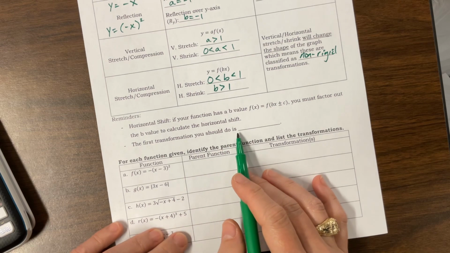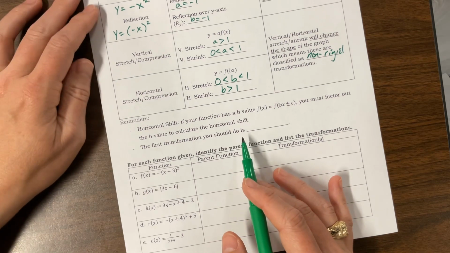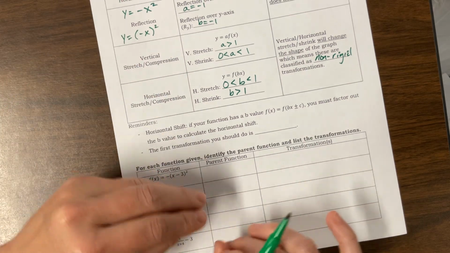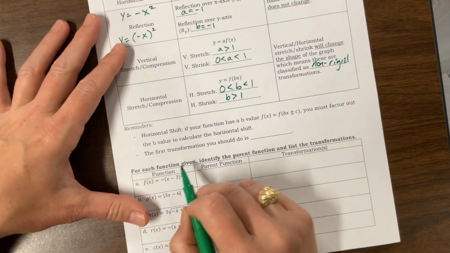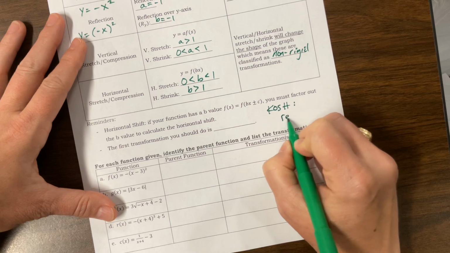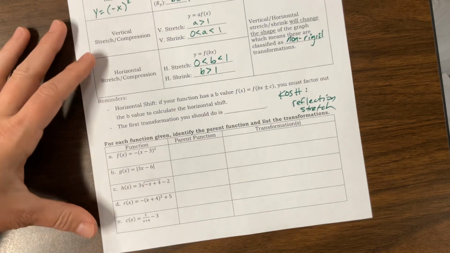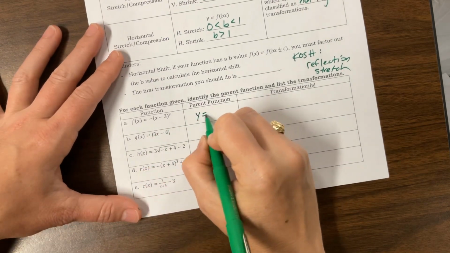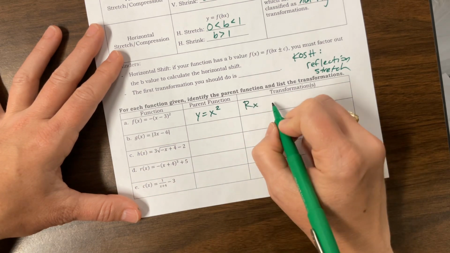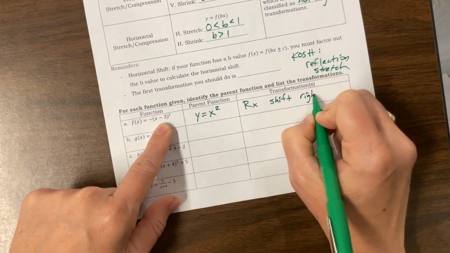The first transformation you should do, I'm going to reflect and stretch before I shift. So I always start with the parent function, then reflect and stretch. The way Ms. Kosh does it, the Kosh style, is to do reflections and stretches and then start shifting from there. So on this one, the parent function is y equals x squared. What happened? We reflected over the x-axis and we shifted to the right 3 units, but we're just going to say right 3.